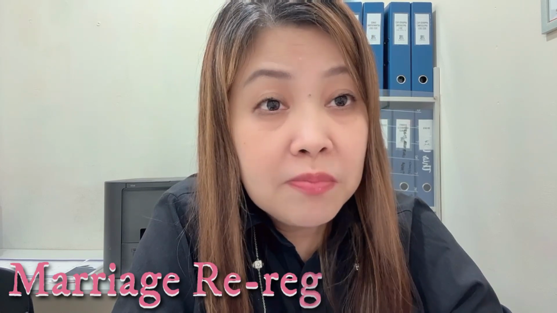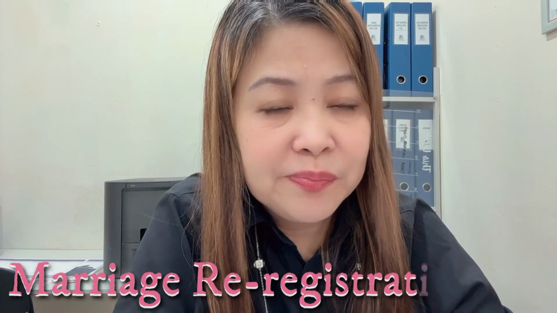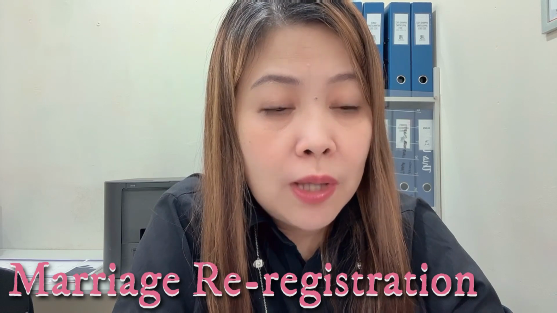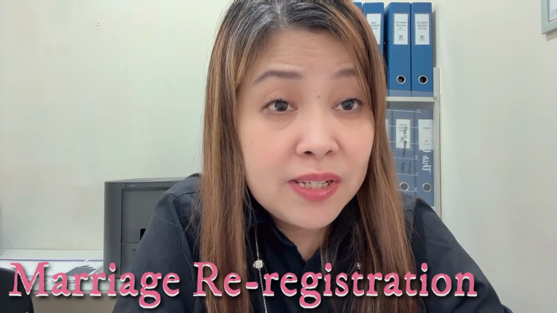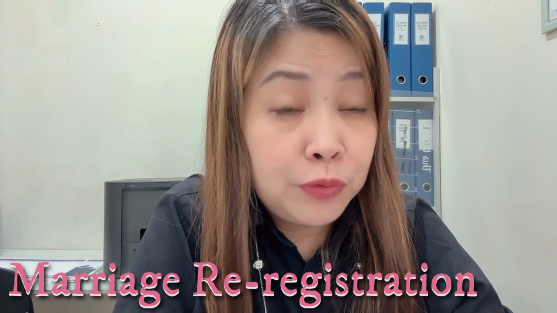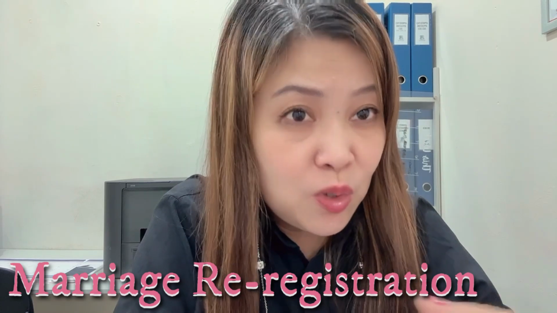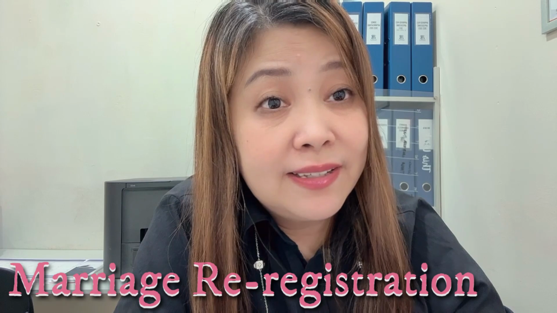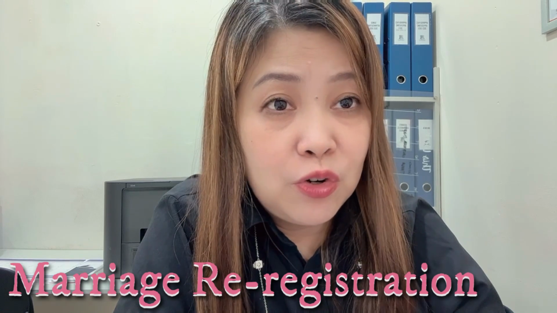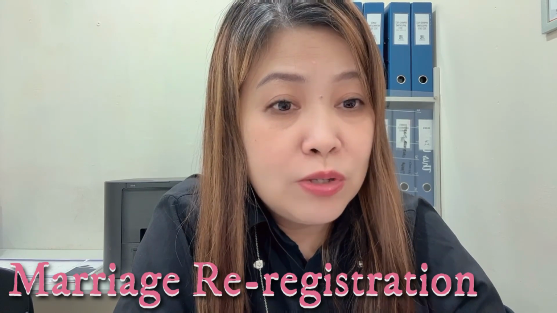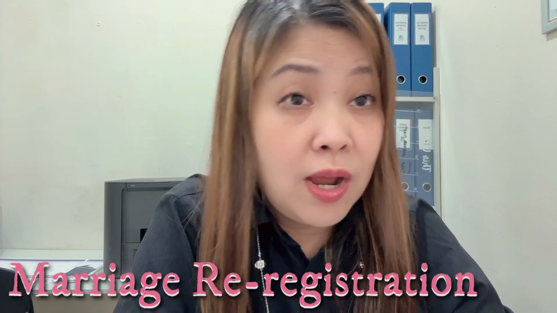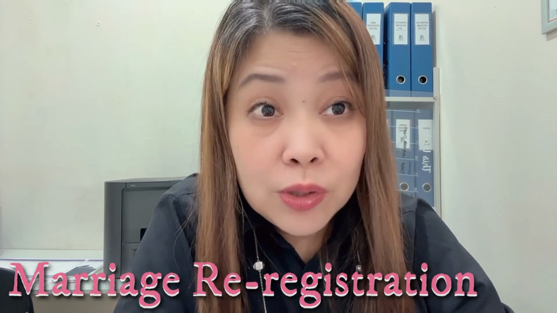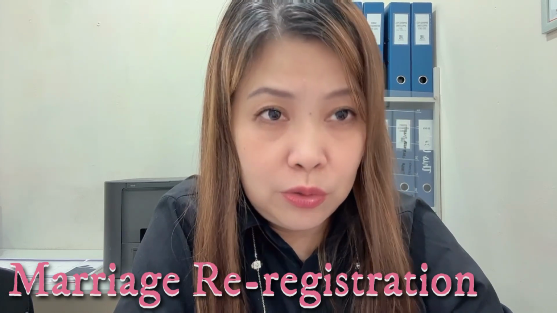Now there is another type of marriage registration in Singapore. This is what we call marriage re-registration. This applies to those marriages that happened in Singapore prior to 15 September 1961. You can re-register this marriage, or those married overseas. For example, you married your husband or your wife who's a Singaporean or a resident in Singapore in another country, and you want to re-register your marriage here, you can also do so.